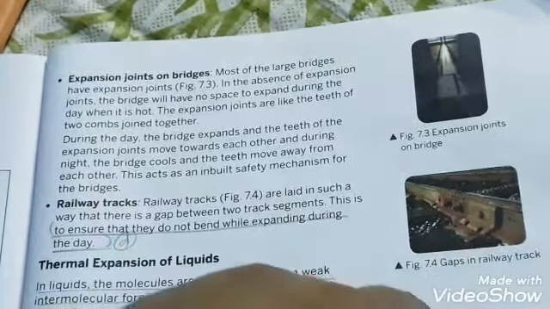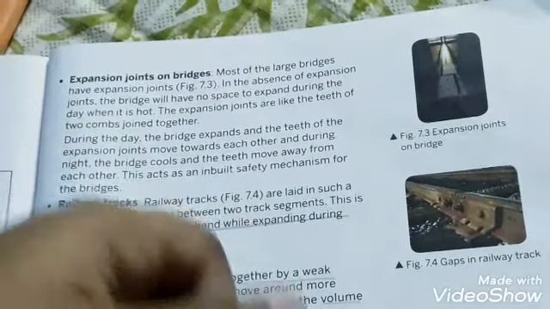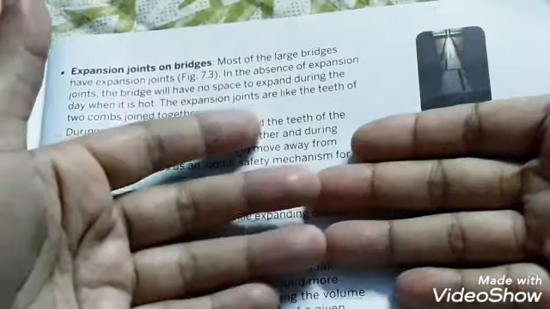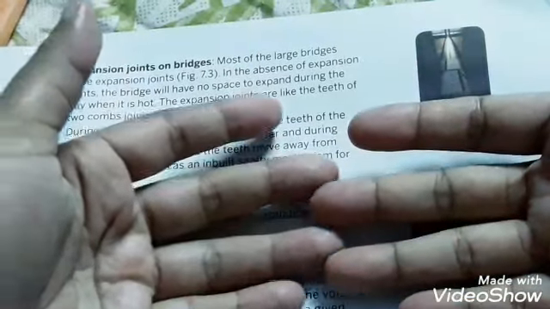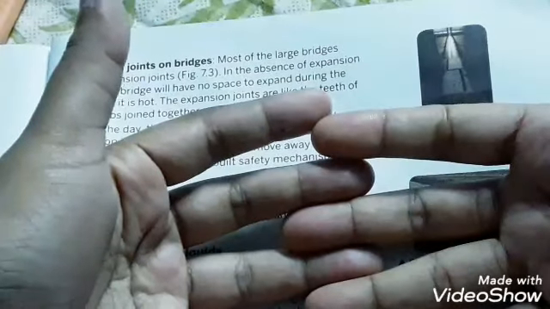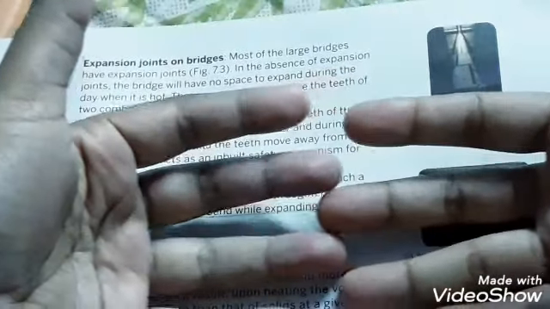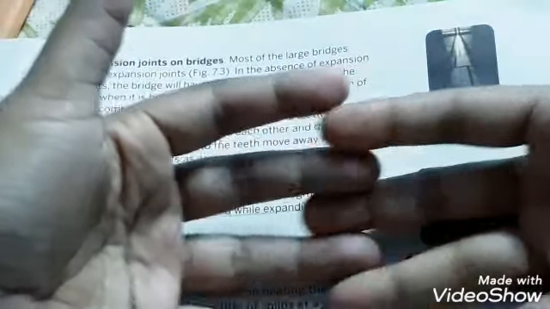Are you understanding? Suppose this is a bridge and this is another bridge. They are like teeth of the two combs. During the daytime these gaps are kept, so they will expand. And during the nighttime they will contract. So there is still a connection.